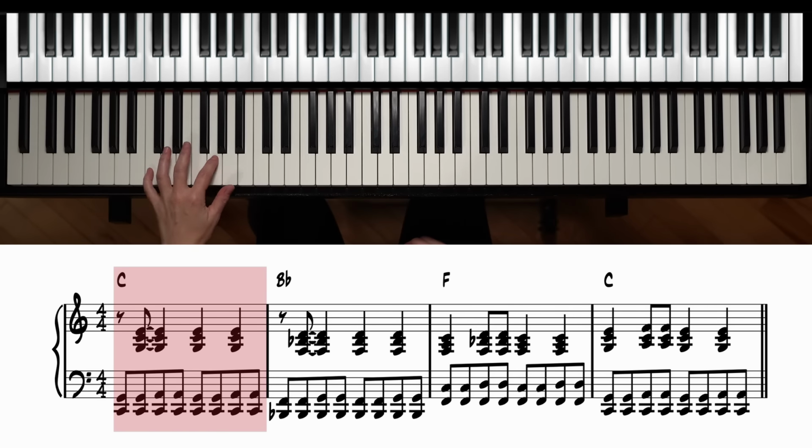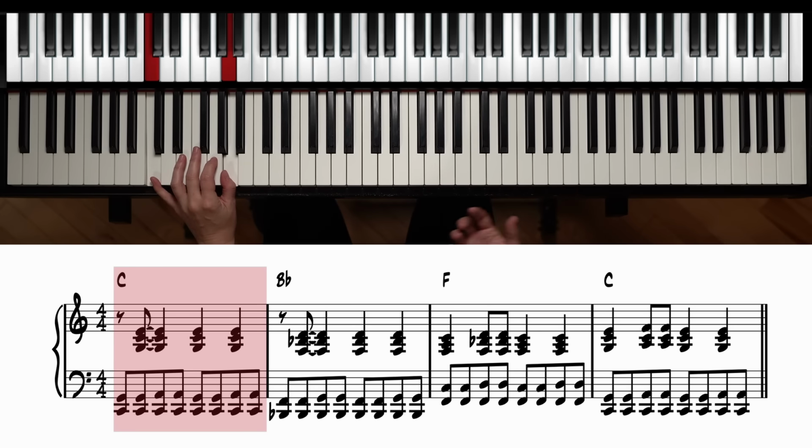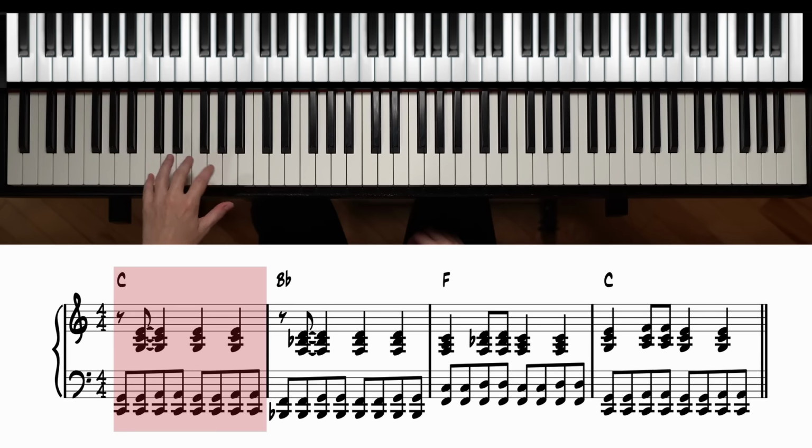So on the C, what we're going to have here on the left is basically the 1 and the 5 going to the 1 and the 6. Very classic blues here. So 1 and 2 and 3 and 4. And these are going to be 8th notes. So if you add this shuffle blues feel, we're going to have this. Just like this. And we're going to do the same pattern on each chord.